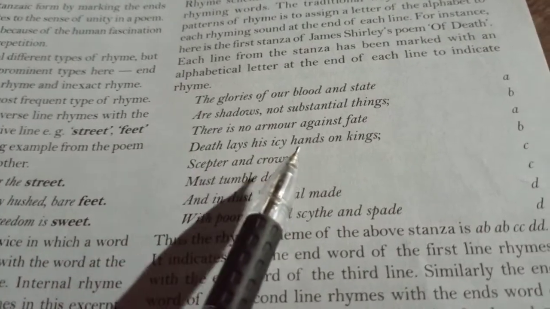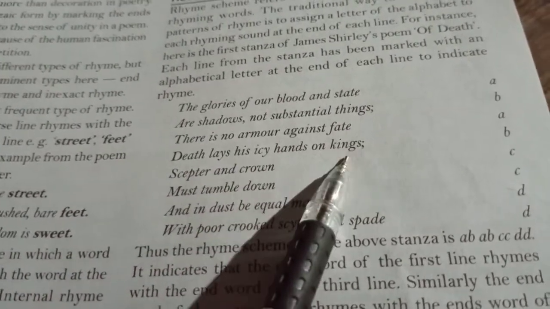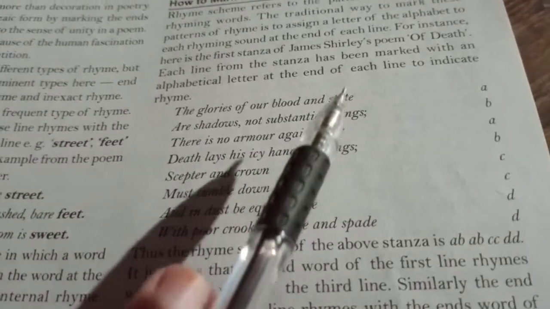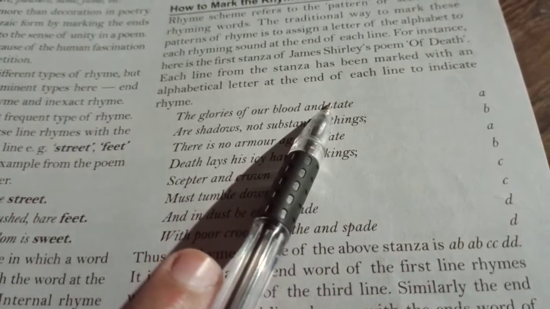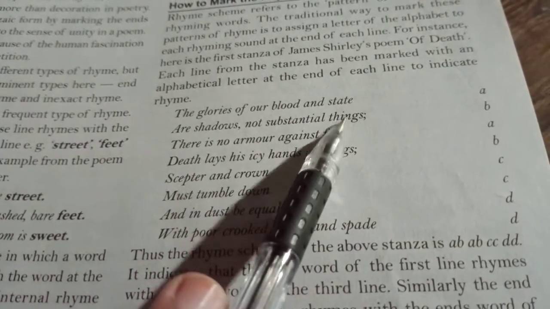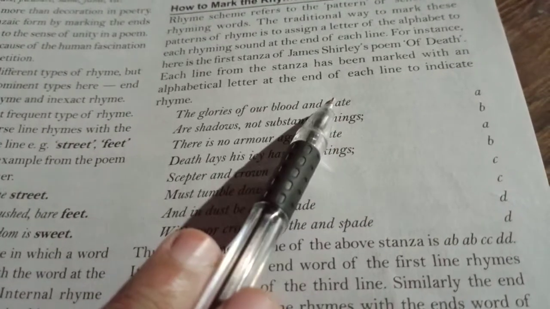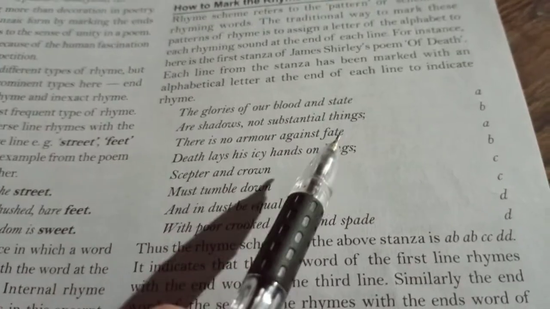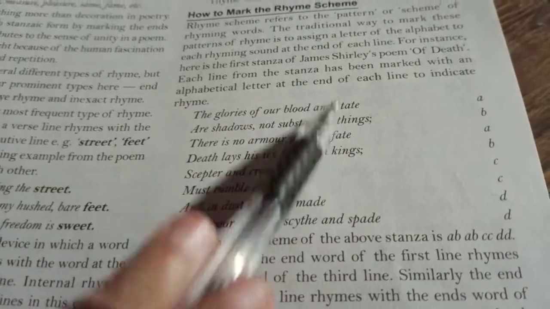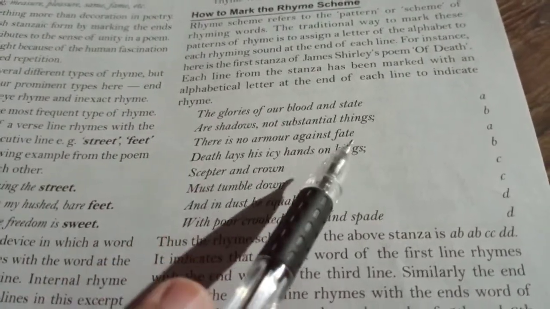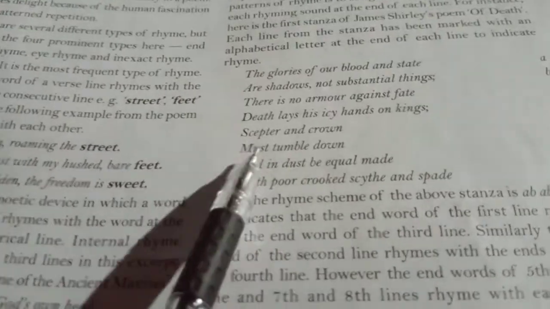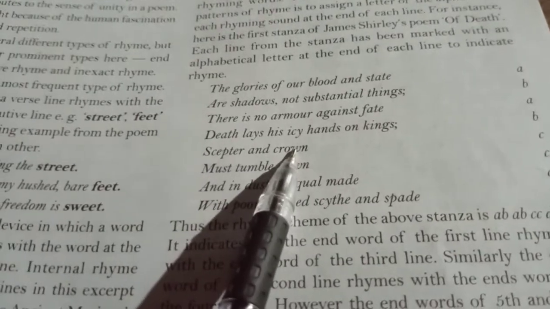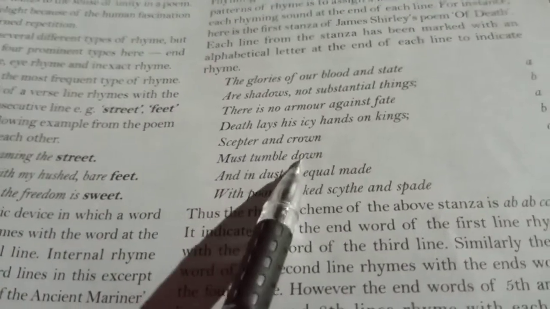Death lays his icy hands on kings. Kings is matching with things, so it is also B. We started with A, then it was different, so it was B. Now again it is matching with state, A, so it is also A. Now kings is matching with B, so it is also B. So A, B, A, B. Now third one: scepter and crown must tumble down. Here it is different; down and crown are different from before, but both are matching with each other.